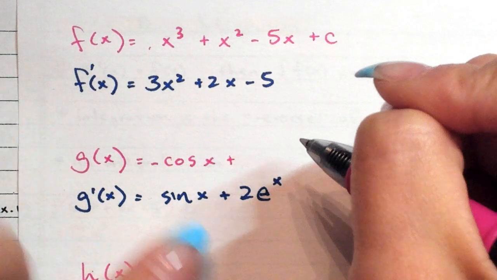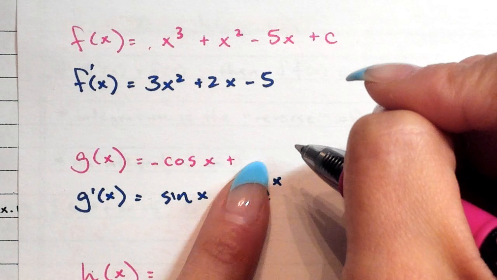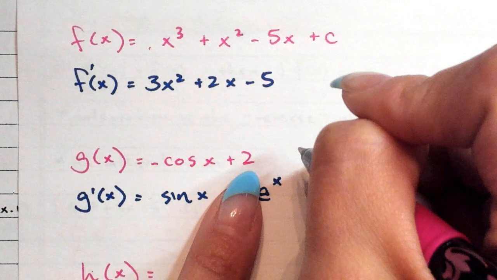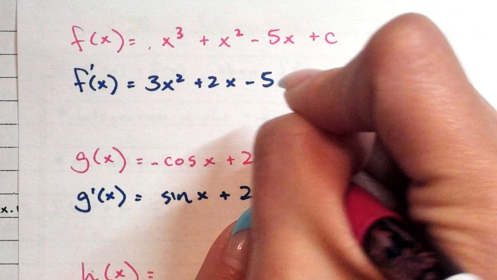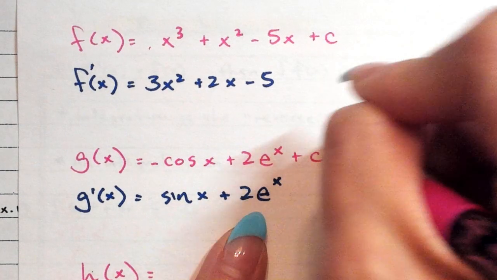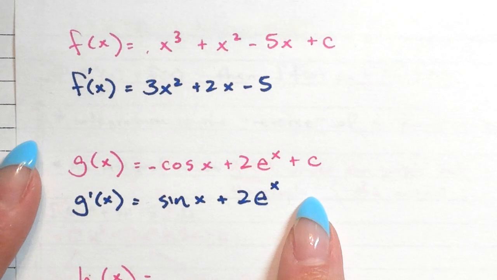Plus, how did I get the 2? Well, when you take the derivative of a number, you just leave it. So here's that. And then e to the x, because the derivative of e to the x is e to the x. And then plus c. Okay, so that wasn't crazy.